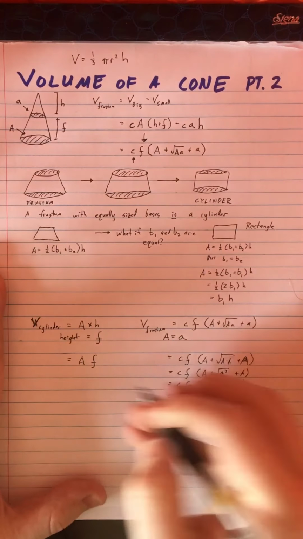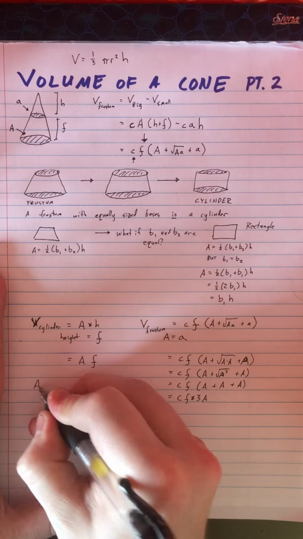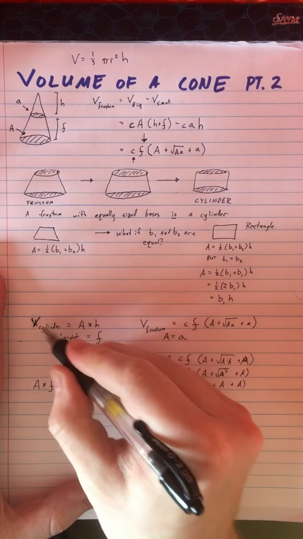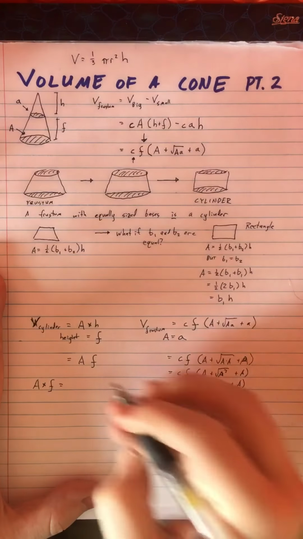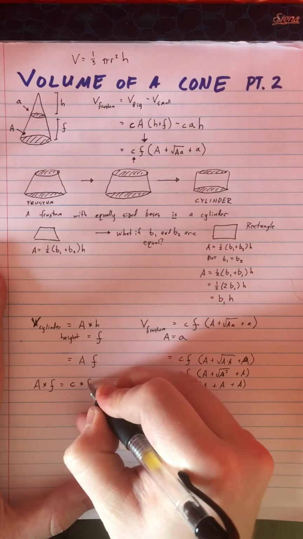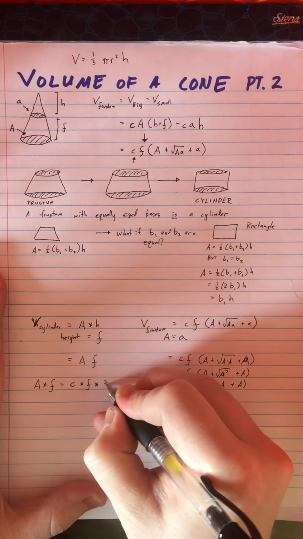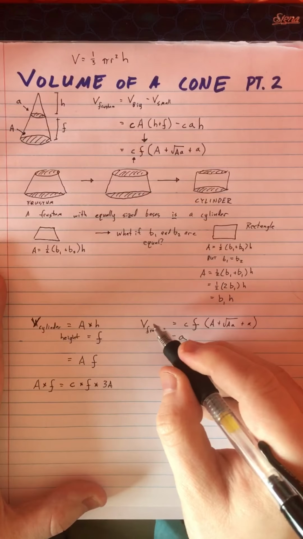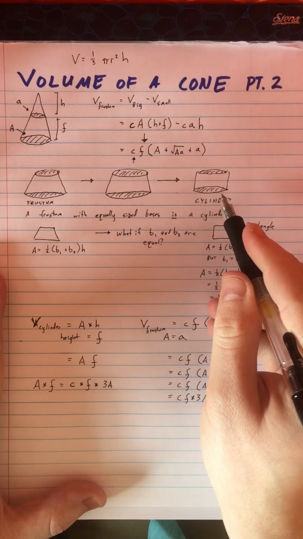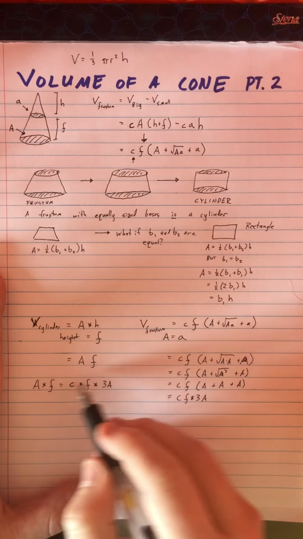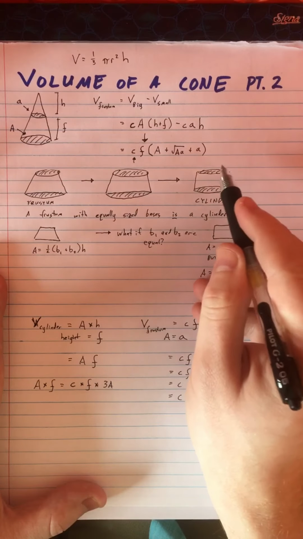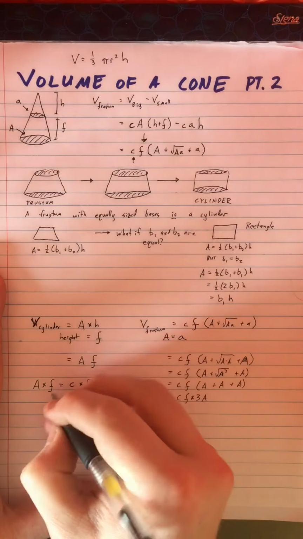This means that if I take the area and multiply it by the height, I would get the volume if I assume it's a cylinder. If I take this mysterious constant, multiply it by the height, and multiply it by 3 times the area, I would get the volume if I assumed it was a frustum whose bases happen to be equal to each other. These two volumes should be the same, because I'm looking at the same figure. Either I'm treating it as a cylinder or I'm treating it as a frustum with 2 equal bases.